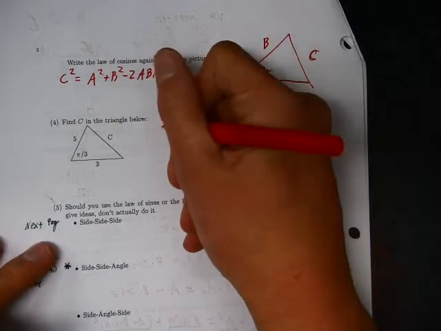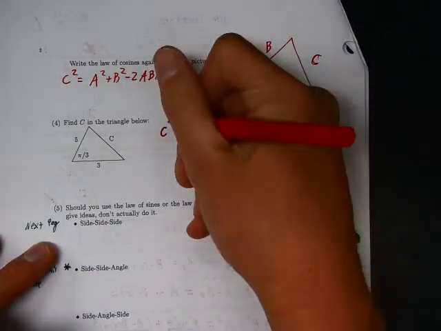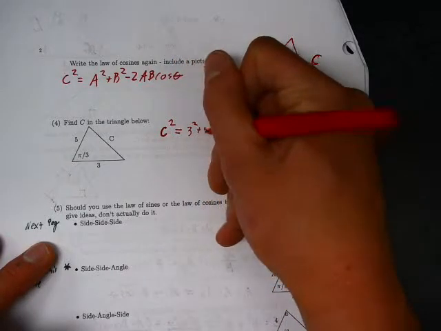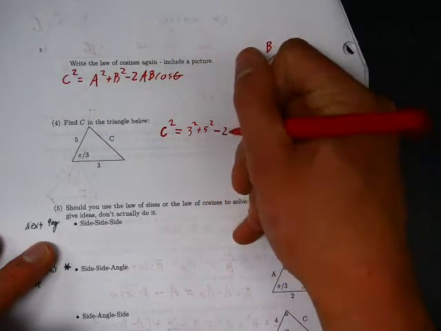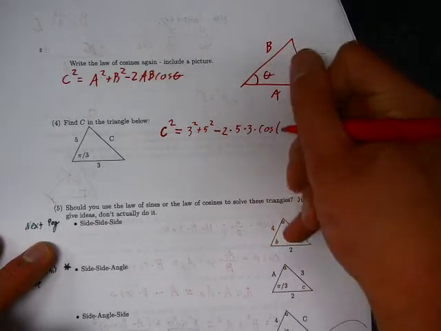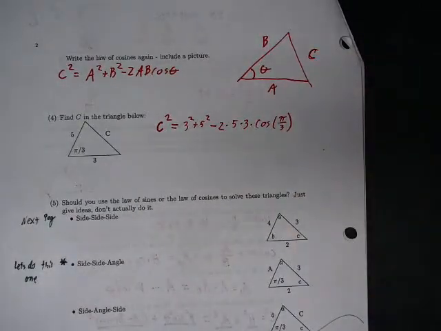So the Pythagorean identity says that, nope, not the Pythagorean identity, the law of cosines says that C squared should be the same thing as 3 squared plus 5 squared minus 2 times 5 times 3 times the cosine of pi over 3. And let's just start reducing this down.